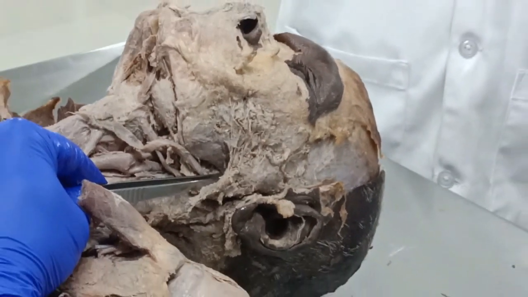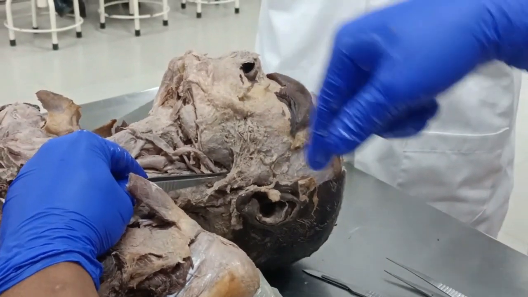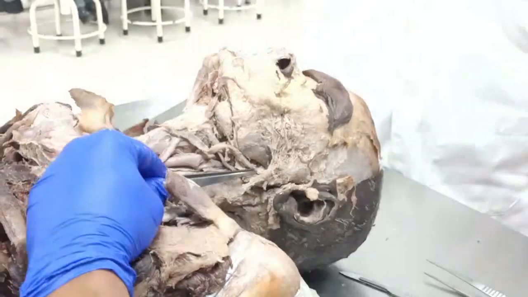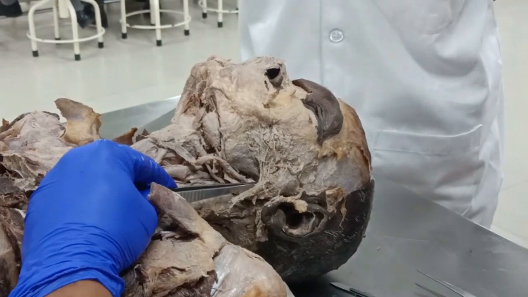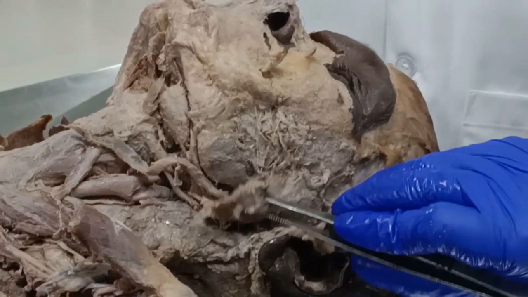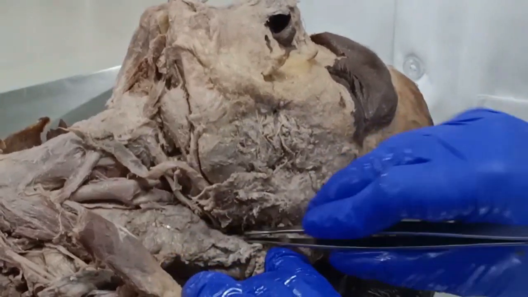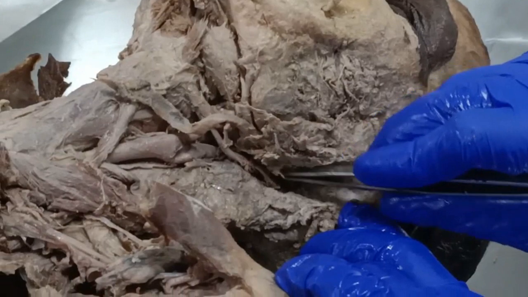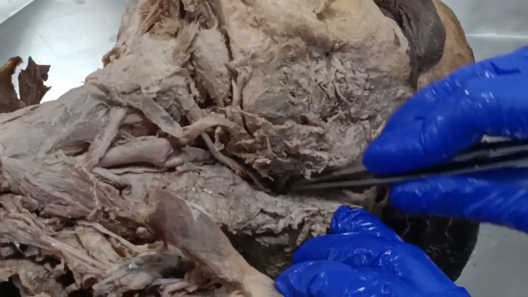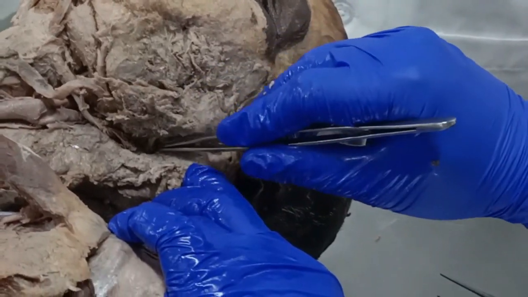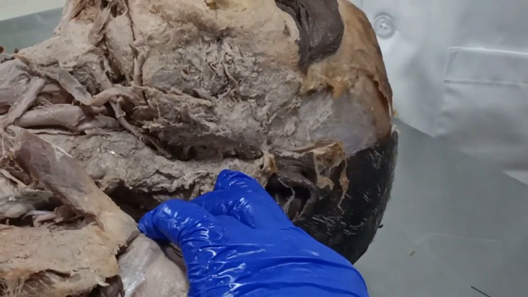Are you able to see? No? Come that side. This surface, okay? This surface is the anteromedial surface. Right? Then, in between the posterior border and the medial border, what is this surface? Posteromedial surface. In between the medial border and the posterior border, this surface we call the posteromedial surface.